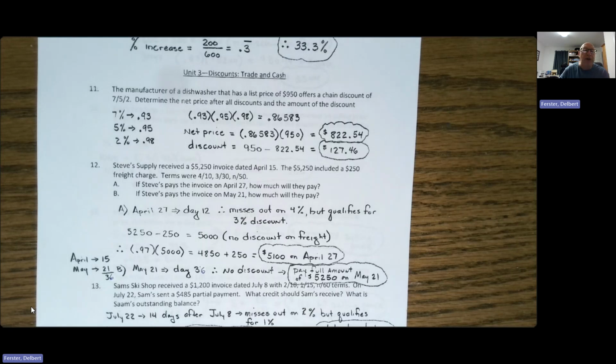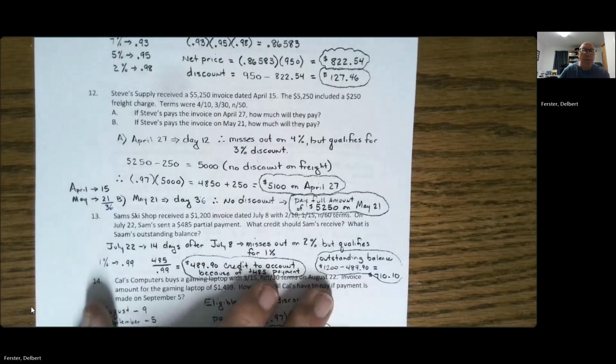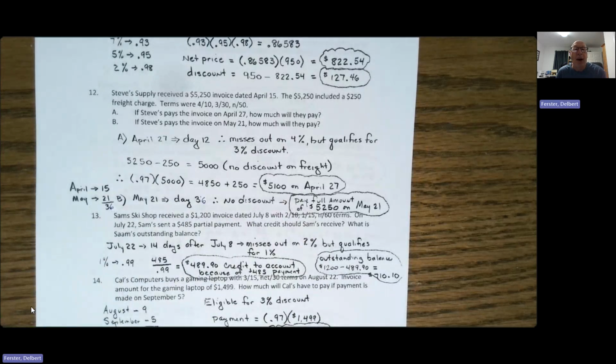Let's move into number 13. We have a ski shop that receives a $1,200 invoice dated July 8th. The terms are 2/10, 1/15, net 60. On July 22nd, we got a partial payment of $485. So the first thing we have to ascertain is, are we going to be eligible for a discount if we make that partial payment on July 22nd?